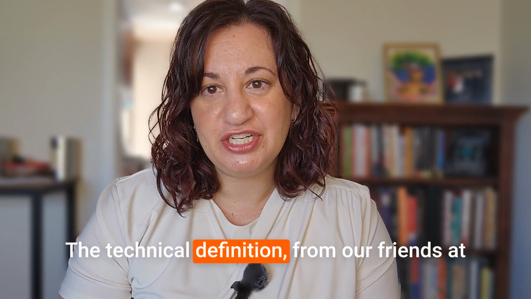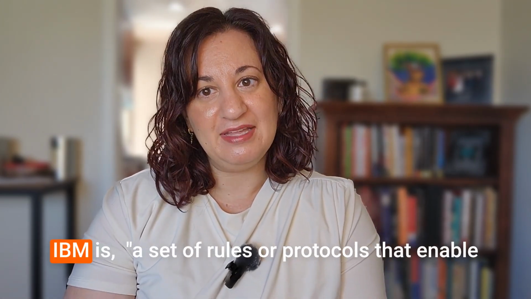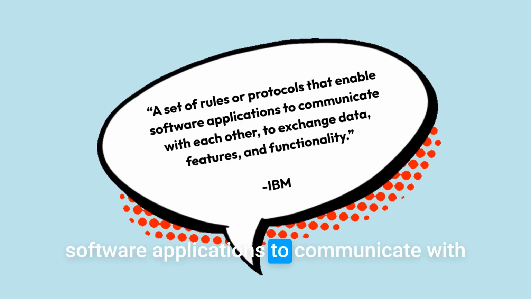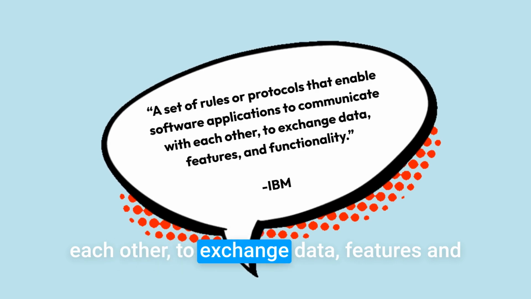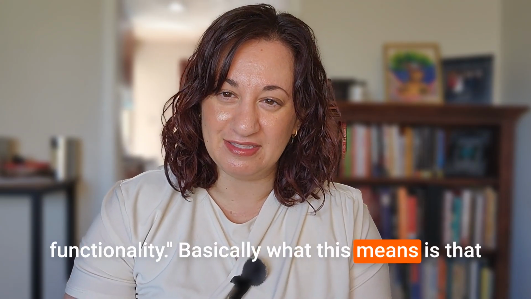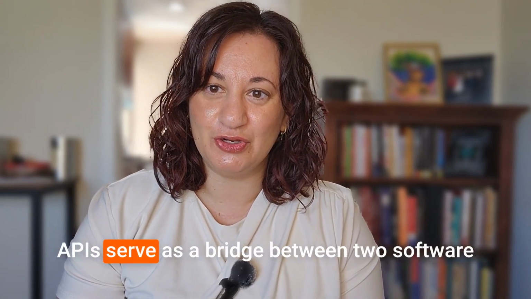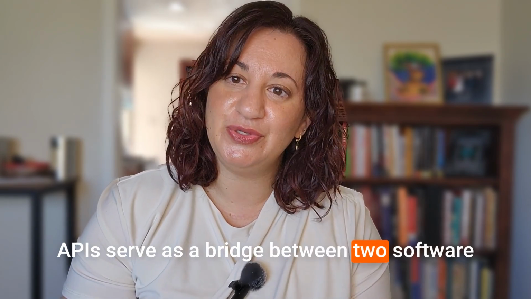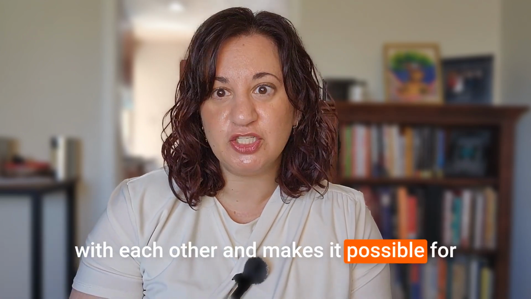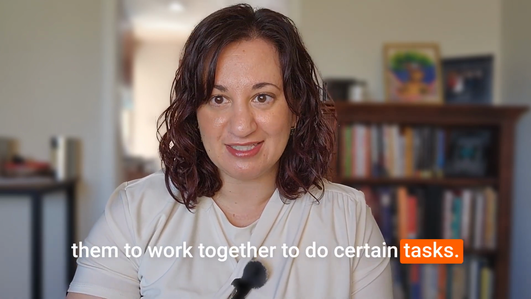The technical definition from our friends at IBM is a set of rules or protocols that enable software applications to communicate with each other to exchange data, features, and functionality. Basically, what this means is that APIs serve as a bridge between two software systems that would not normally communicate with each other and makes it possible for them to work together to do certain tasks.